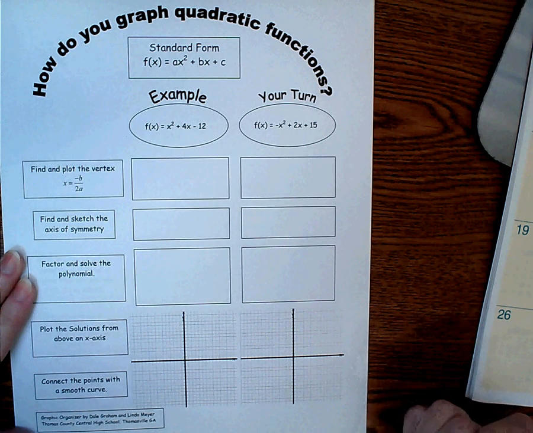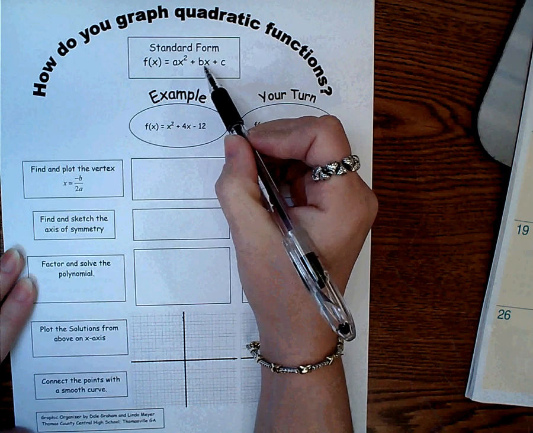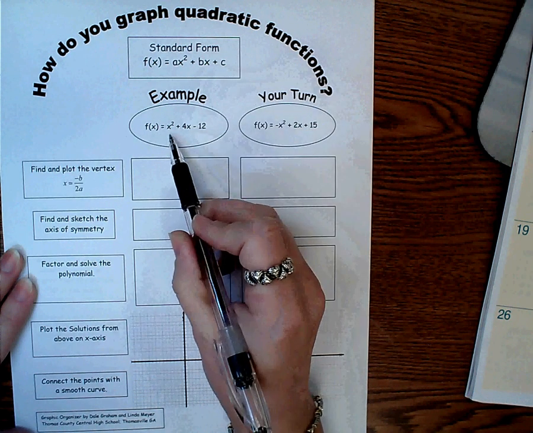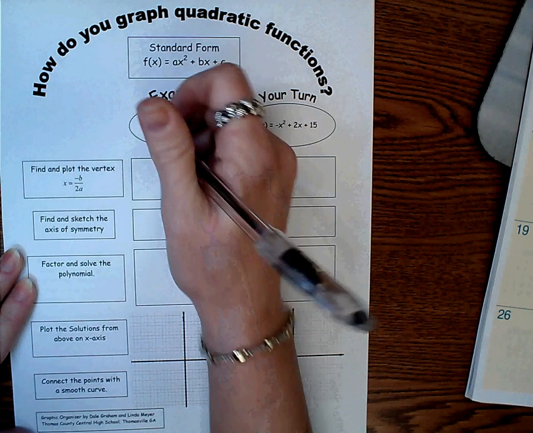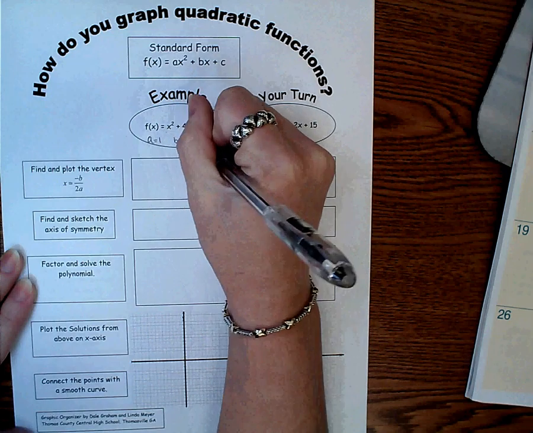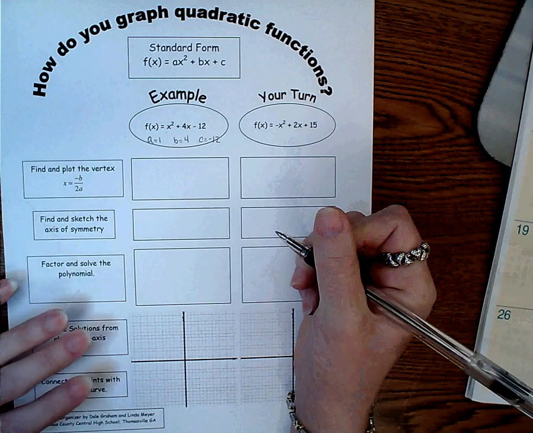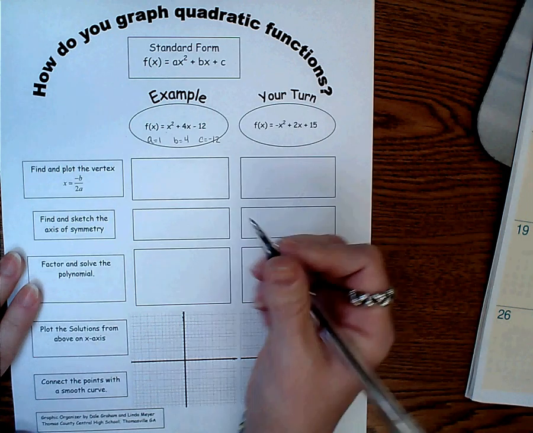Today we're going to be graphing quadratic formulas from standard form. Standard form is ax squared plus bx plus c. So in the following problem, you have an a value of 1, a b value of 4, and a c value of -12. A is the first number, b is the second number, c is the third number.